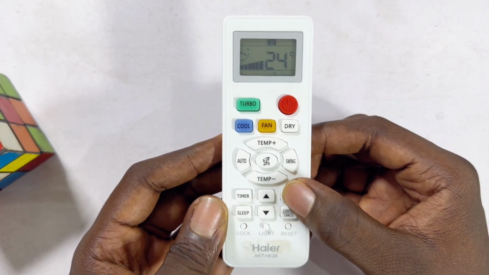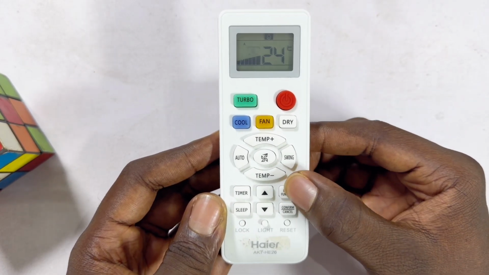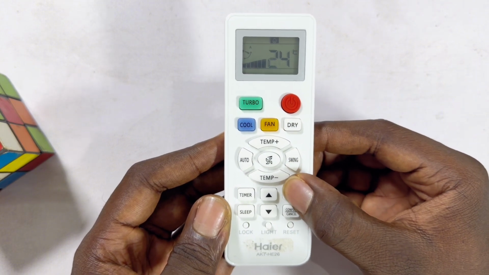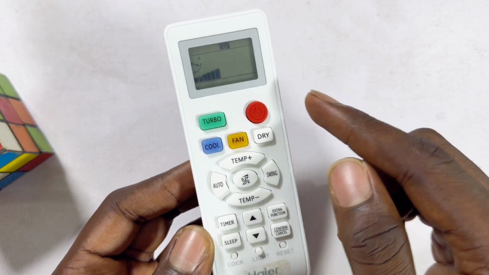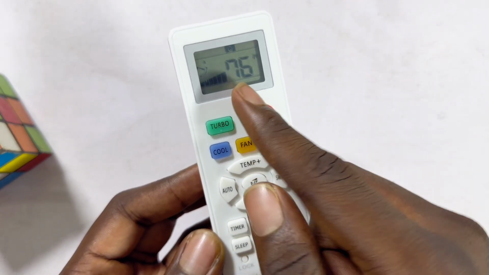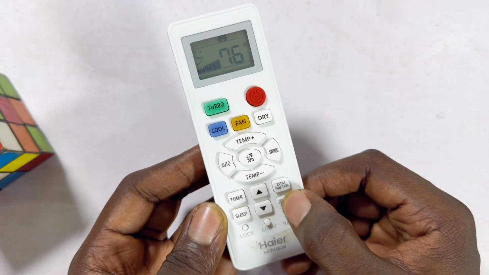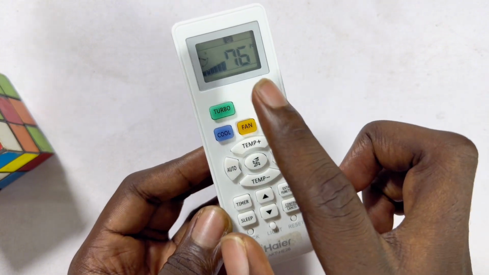So tap on it once, tap on it again, and then again, and now you can see that it is now set to Fahrenheit. But you're also going to notice that the Fahrenheit is actually blinking, so you want to go ahead and tap on the confirm button immediately to set it to Fahrenheit.